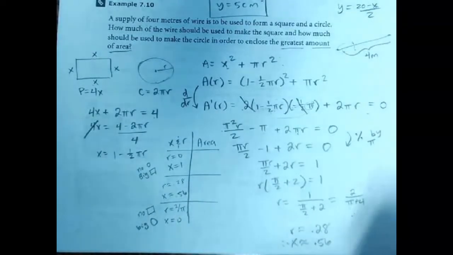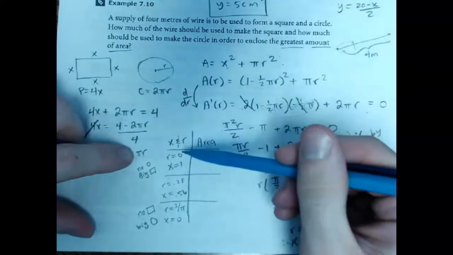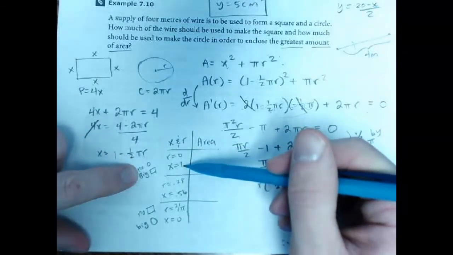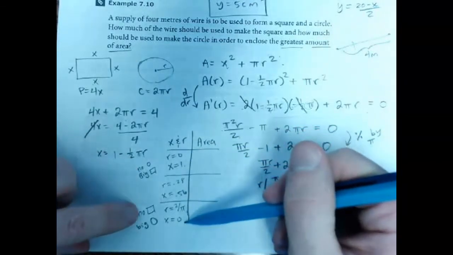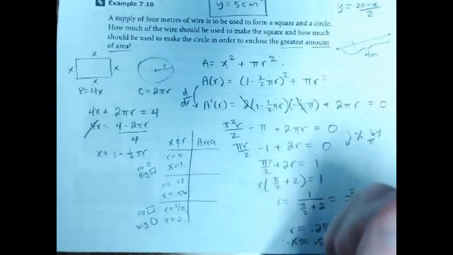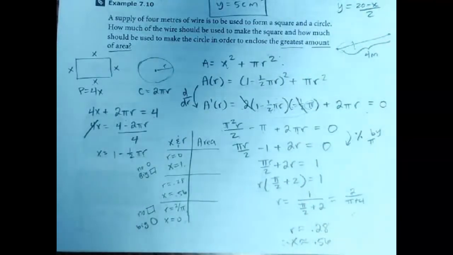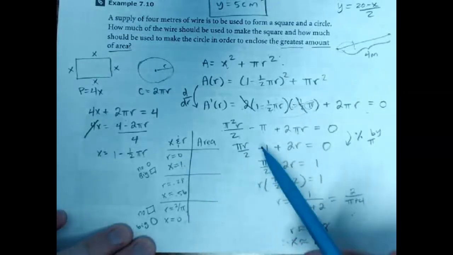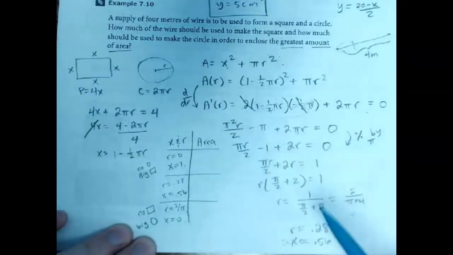Then we have the extremes where we have no circle but a big square as possible. And then on the other hand, we have no square, but we make the circle as big as possible. So let's go find the corresponding areas and we'll figure out which one actually makes the biggest. Okay, so if you want, you could plug the x value in to, I guess you really couldn't.